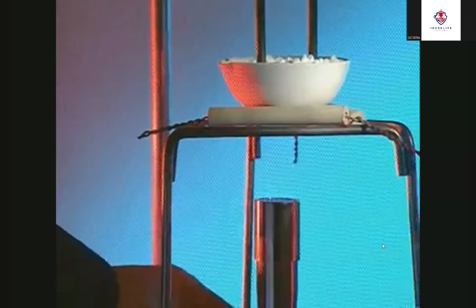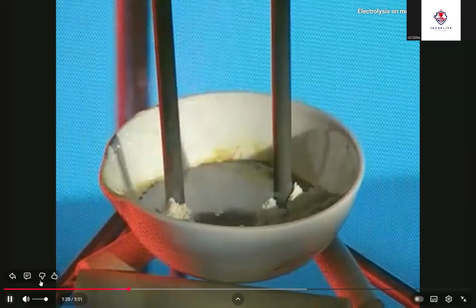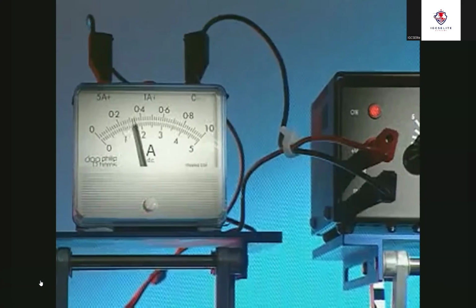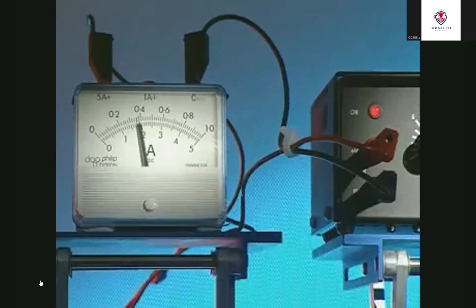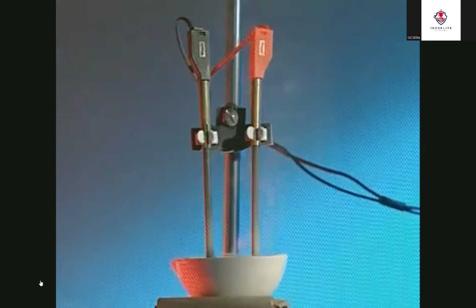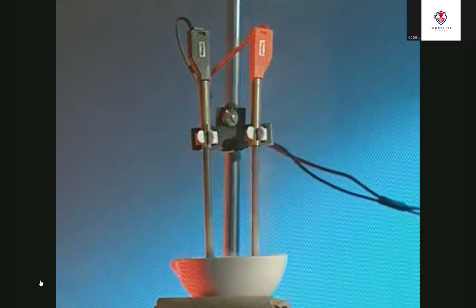It needs to be molten. Lead bromide melts at 370 degrees Celsius. Switch on now, and a current flows. In this circuit, the electrode on the right is positive. The one on the left is negative.